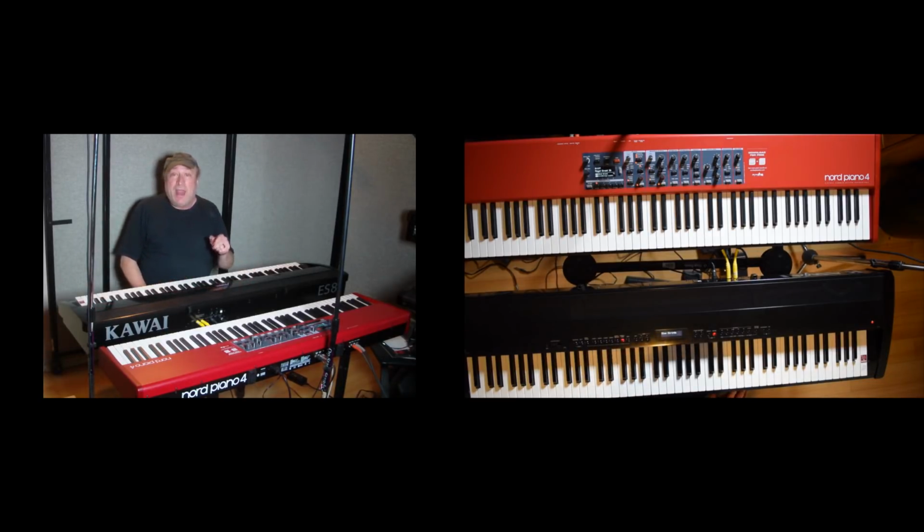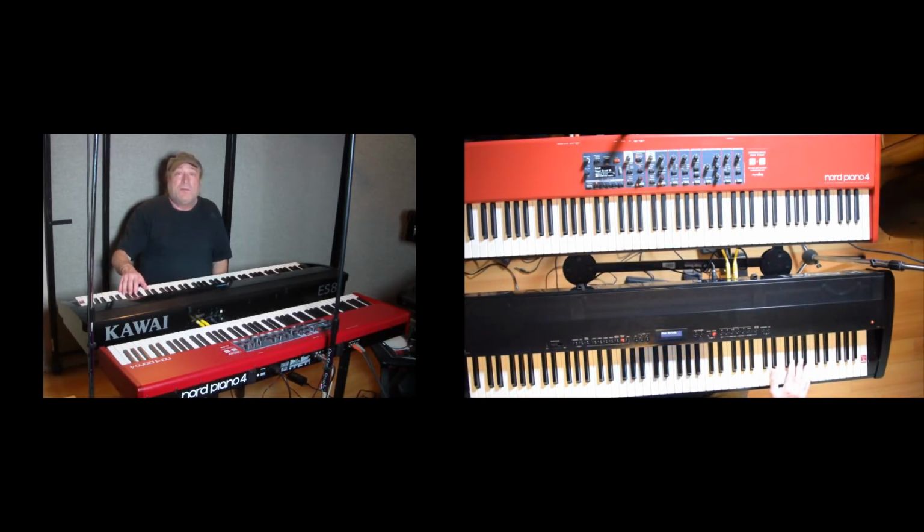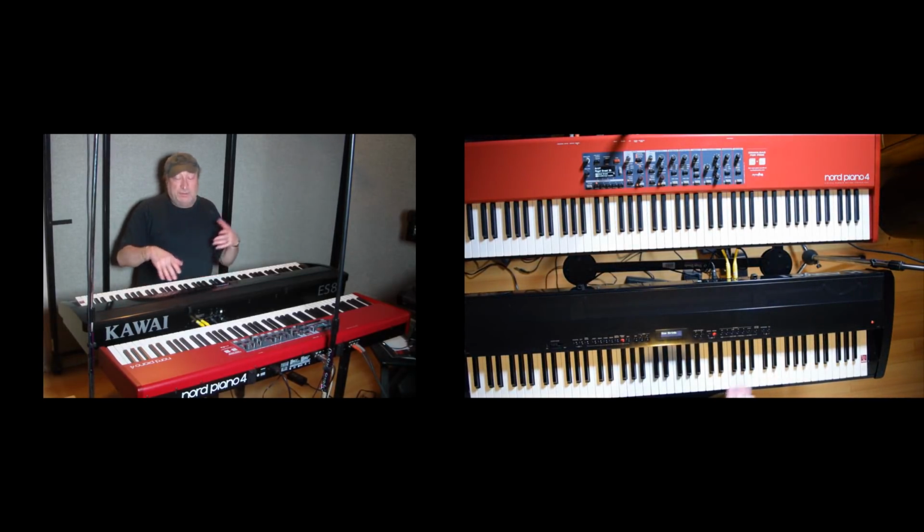The Nord does not have that. It's strictly a professional stage piano and does not have that feature. The Kawai also has a rhythm section, so you can choose a rhythm track to accompany you. The Nord does not have that. The Kawai has overdubs, so you can go ahead and play something, and while you're playing it back, you can add something else. Again, the Nord does not have that. So the Kawai has a 2-track recorder as well. The Nord does not.